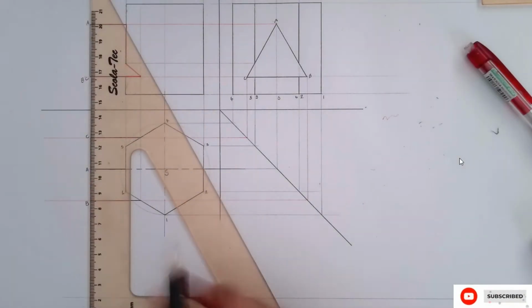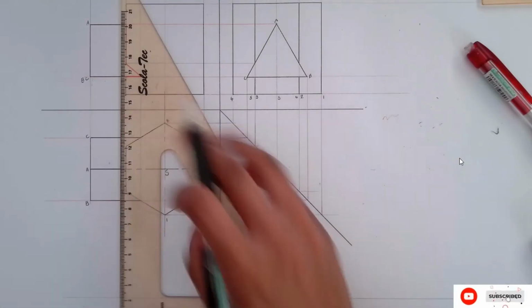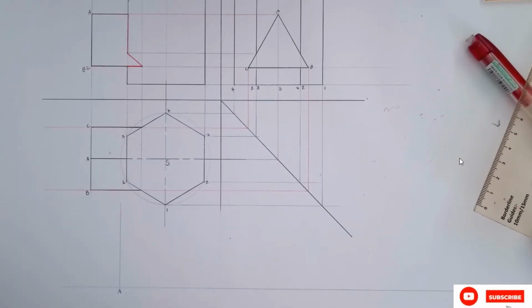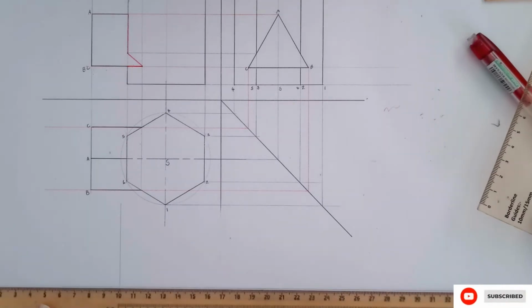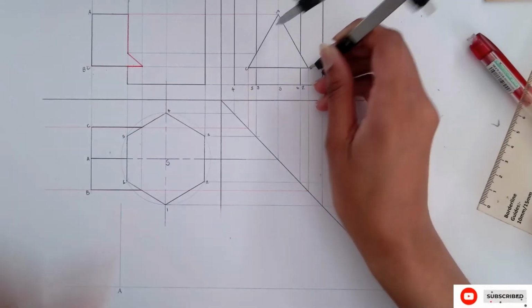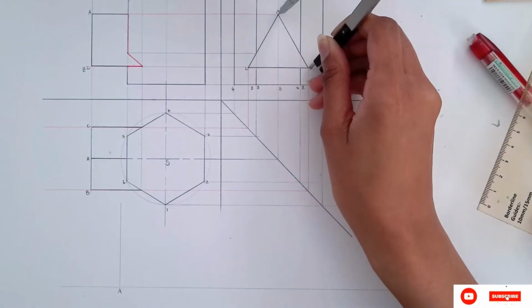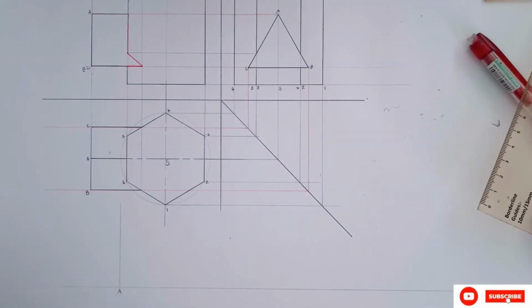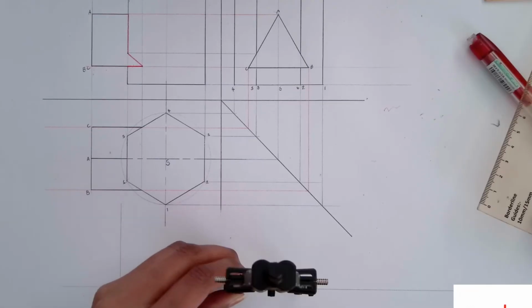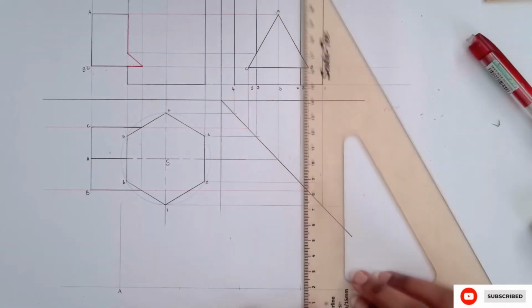Below the drawing, I'm going to start by randomly just drawing a vertical line and a horizontal line. Once again, our seam is A. That means our first point will be A. So from A, you're going to now get the true length from the left view, which is 40. And you're going to take the true length and mark it on the horizontal line 3 times because it is a triangle.